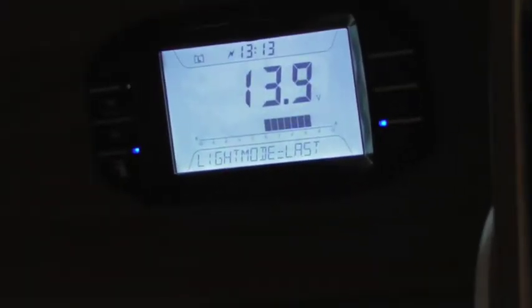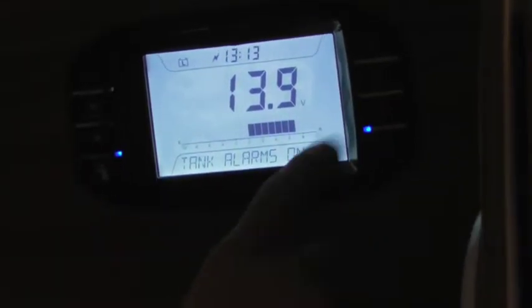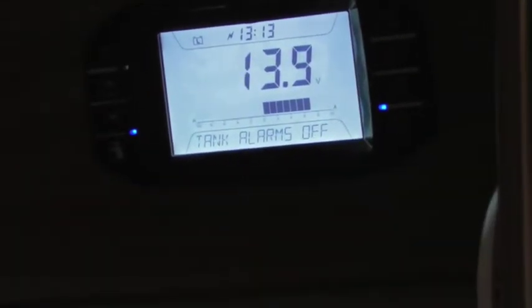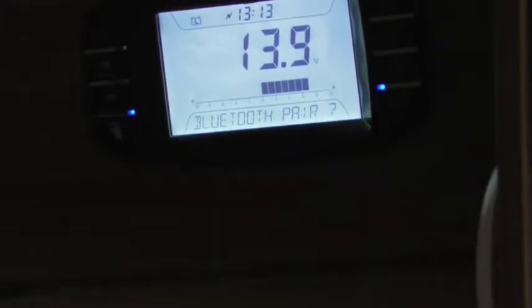What that will do, which I forgot about, is when you switch the van off and switch it back on again, it remembers where the light was set. Or you can put the light mode to normal, and it will just switch on as you would normally switch it on. That makes more sense. So tank alarm off, because you haven't got a tank. That's obviously for different models.